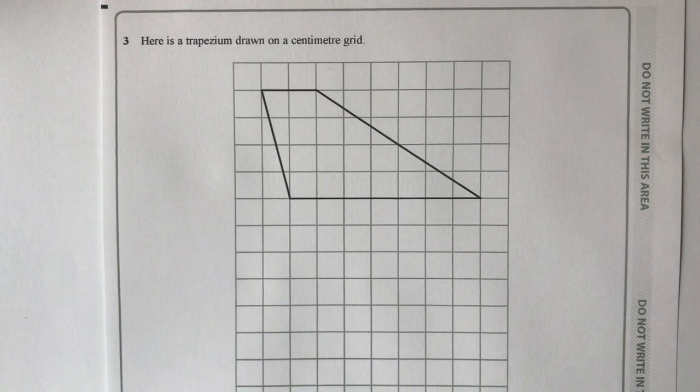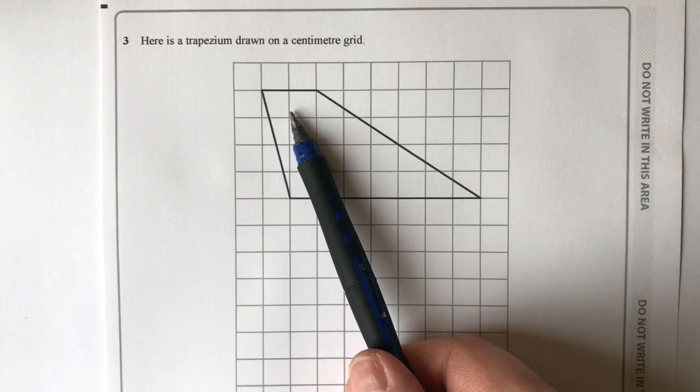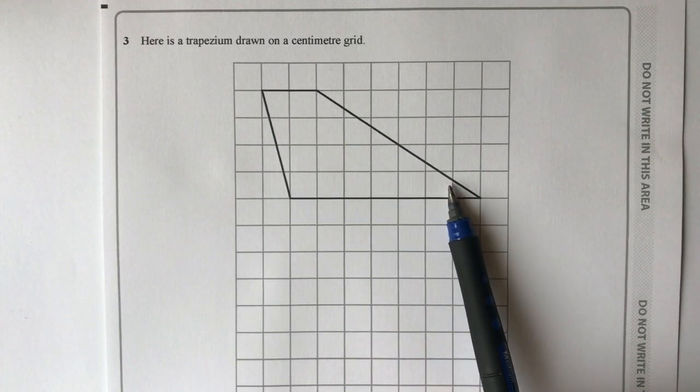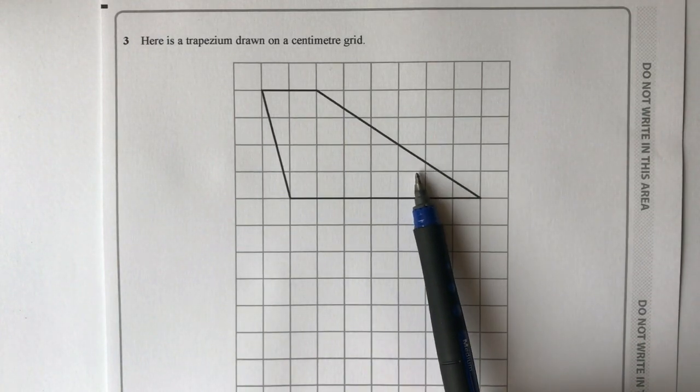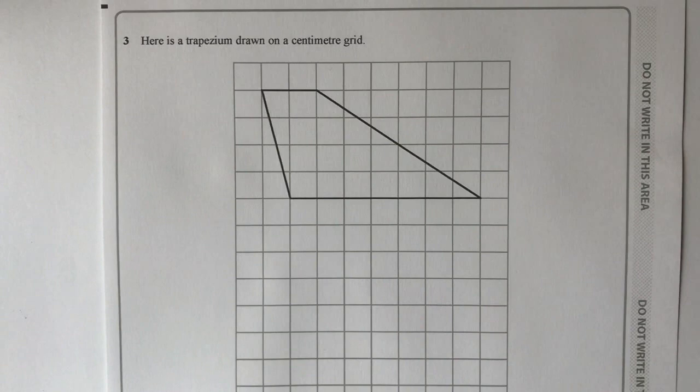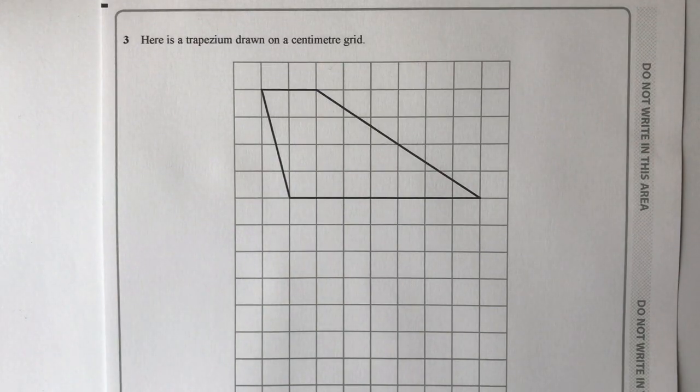Okay, so on to question number 3, and it says here is a trapezium drawn on a centimetre grid, and what they want us to do is draw a triangle that is equal in area to this trapezium. Okay, so it's not actually that straightforward. You could potentially count up all the squares and work out the area, but you've got this sort of difficult one going on here, and it might prove to be a little bit problematic. So I think what they're looking for you to do is actually use a couple of formulas.